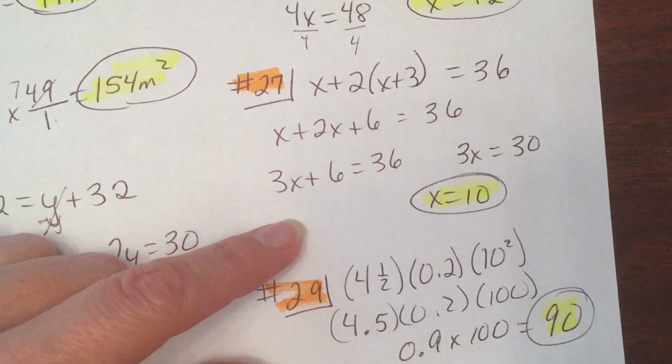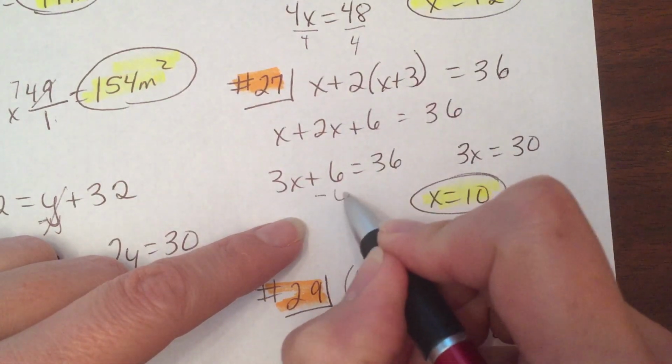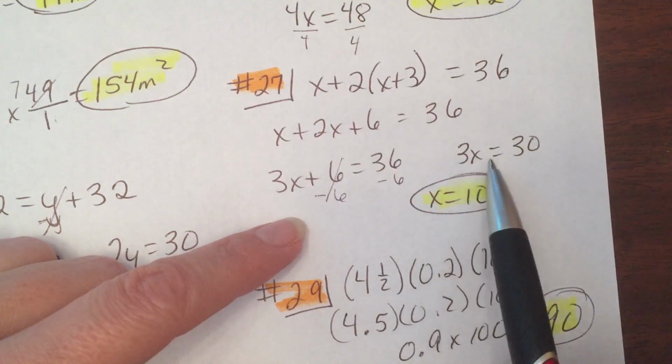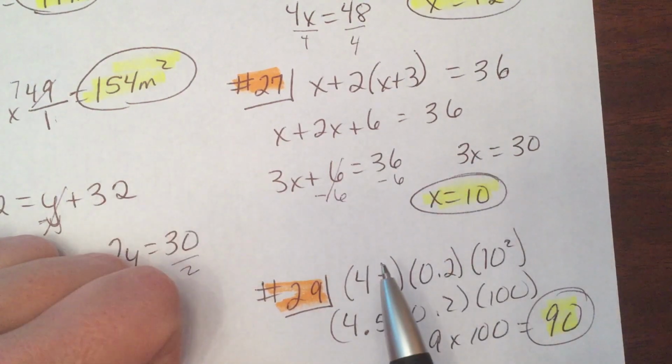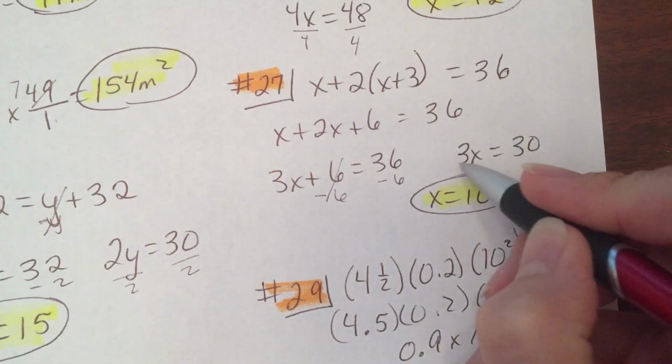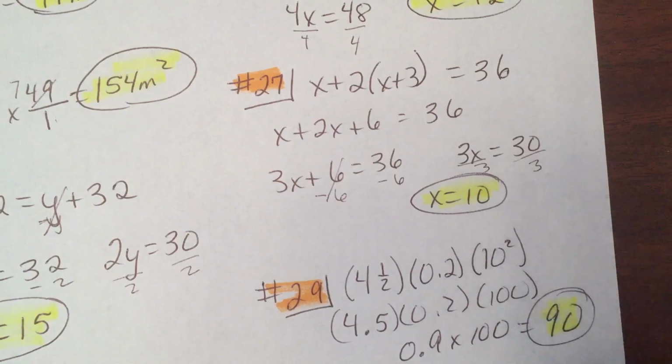What's happening to the term with the variable? It's being added by 6. How do I undo that? Subtract 6 on both sides. So now this is gone. I have 3x is equal to 30. Now what's happening to x? It's being multiplied by 3. How do I undo that? Divide by 3 on both sides. Then I get x is equal to 10.